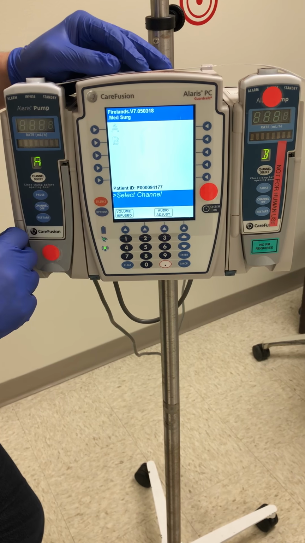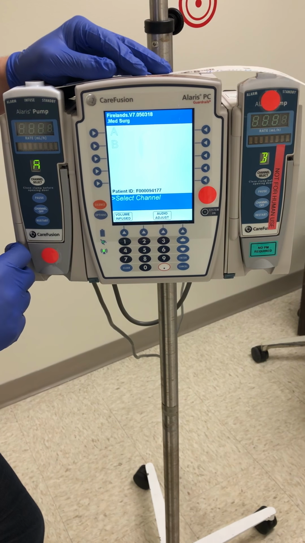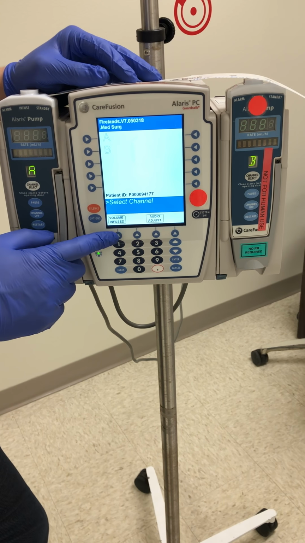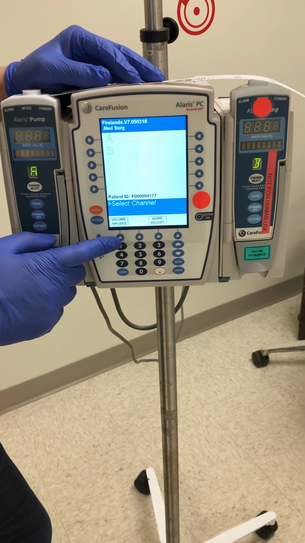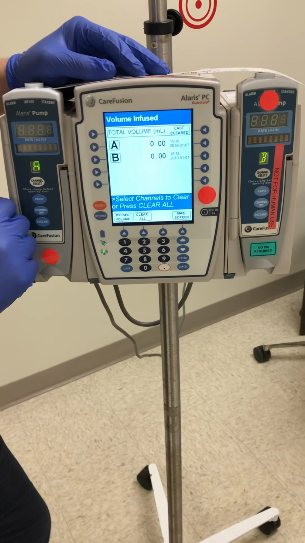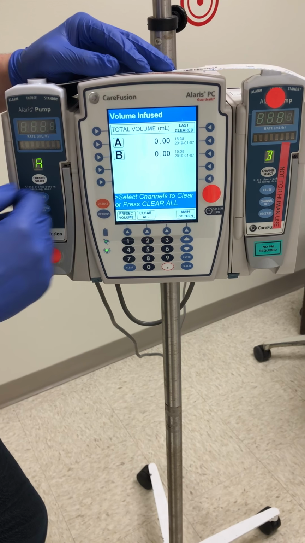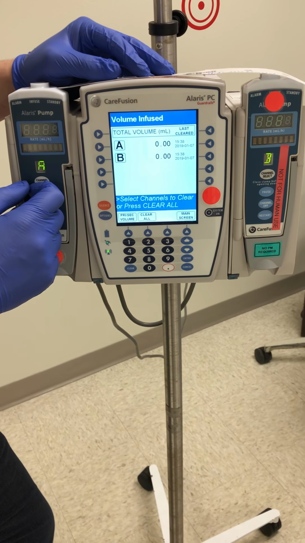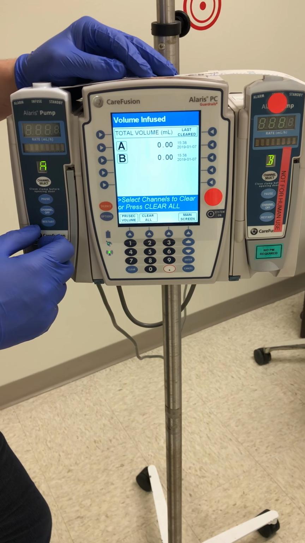Cancel and go back. We can also check the volume that has been infused. This is important for accurate intake and output, and we'll talk a little bit about this with the Meditech update with the IV flow sheet. Here it's going to show you how much in channel A has been infused and how much in channel B has been infused so that we can transmit that over into Meditech.